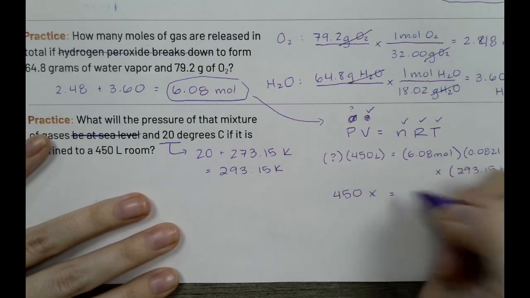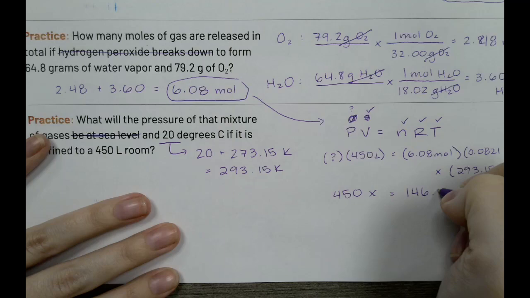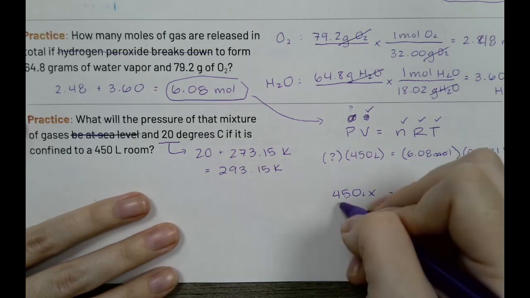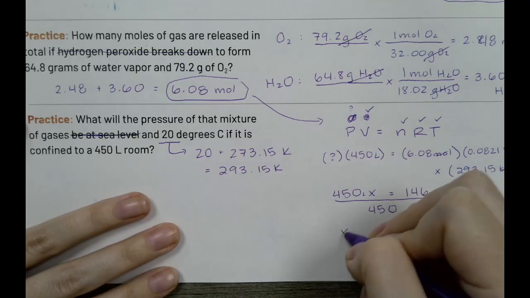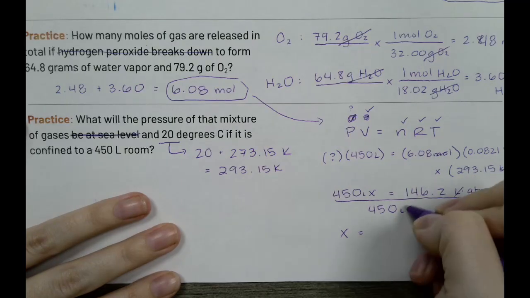If I multiply all these together, I get 146.2, and actually the units are going to be liters times atmospheres, and this is liters if you remember, because these canceled out when I multiplied them together. Divide both sides by 450, and you get x, which is our pressure. The liters cancel out. We're left with pressure, good.